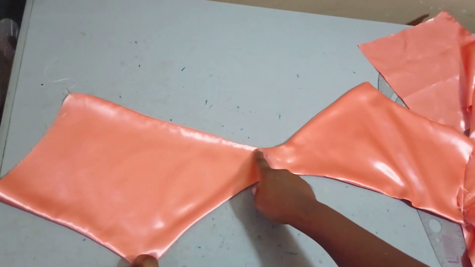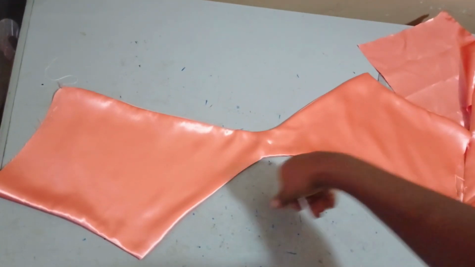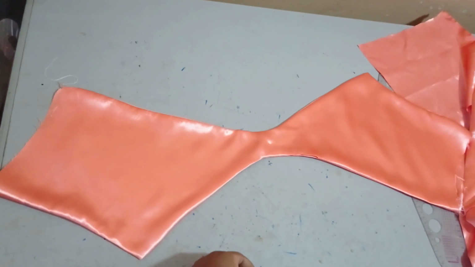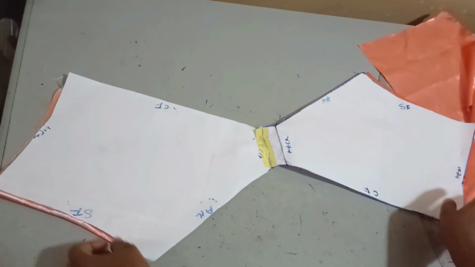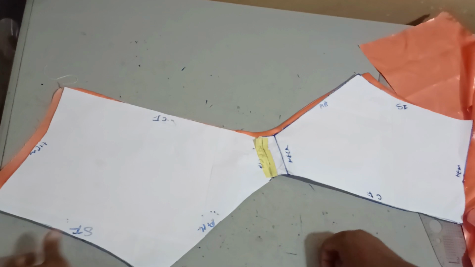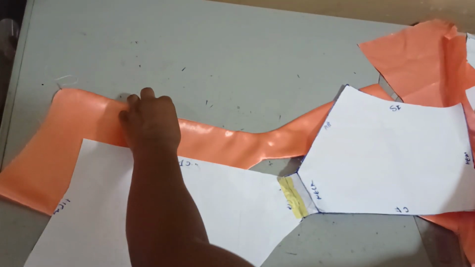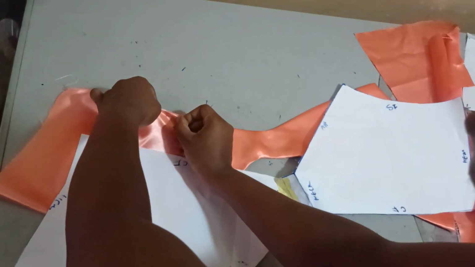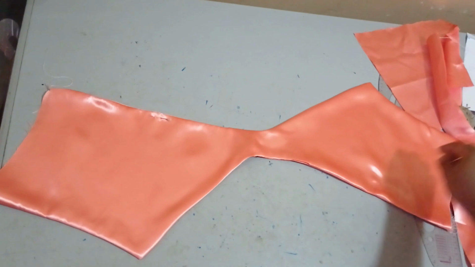This is one side of my center front, this is my armhole, this is the other side of my center front. So if you are confused about it, you can always bring in your pattern to check how it is supposed to be, so you can see that it matches like this. Okay, so I'm just going to connect it so that we won't forget. Let me just pin the center front area. So this is one center front, and this here is the other center front.